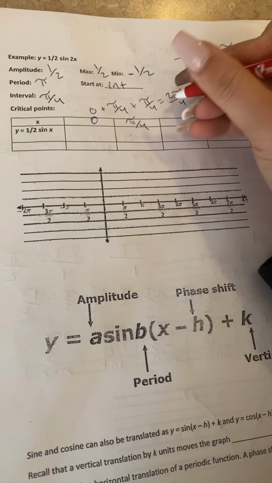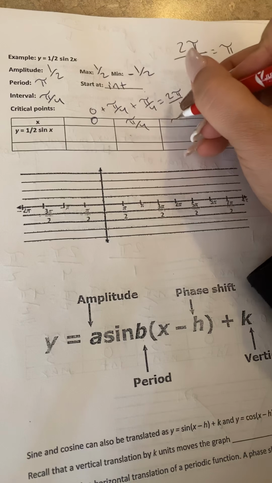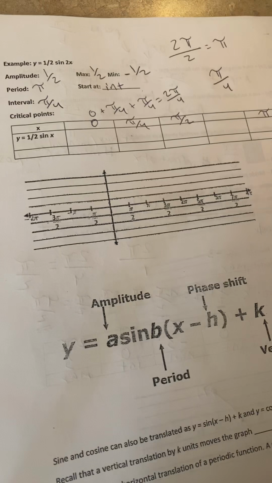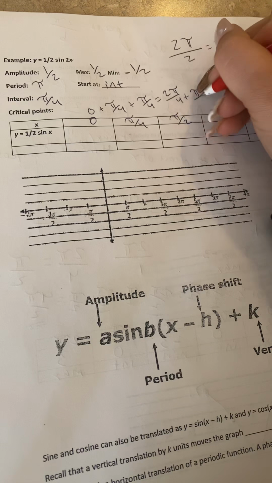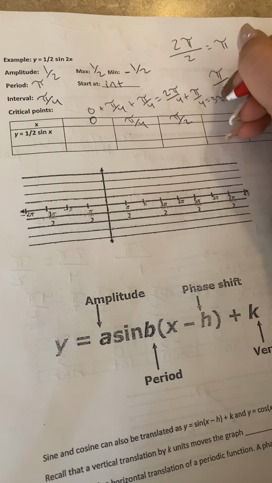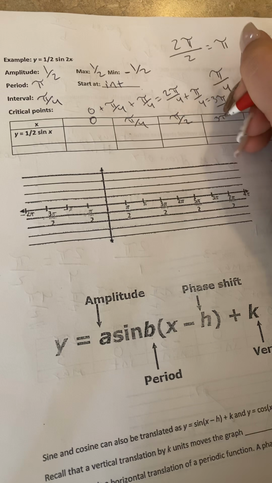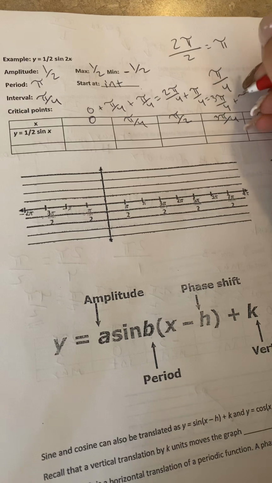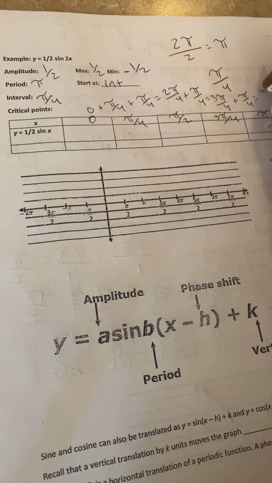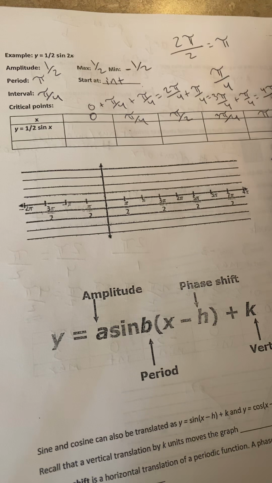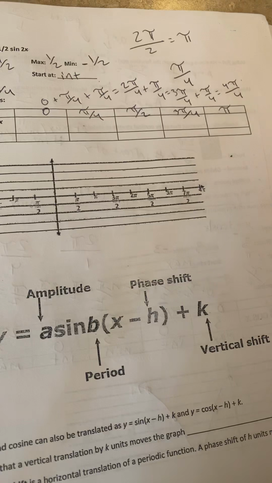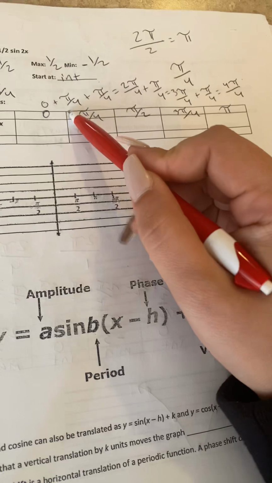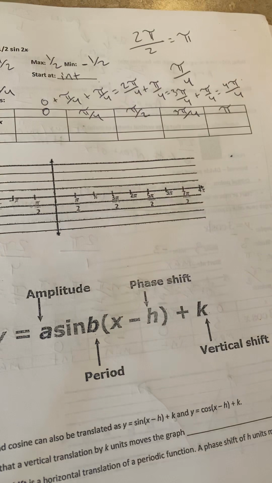And 2 pi over 4, 2 over 4 simplifies to 1/2, so that's pi over 2. Plus another pi over 4 gives me 3 pi over 4. And I can't simplify that. Plus another pi over 4 gives me 4 pi over 4, which simplifies to just pi. Okay? So I know I did everything right because I started at 0 and I ended at pi because that's where my period was. So I was constantly adding pi over 4 every single time, and that gave me my new points, my new x values.